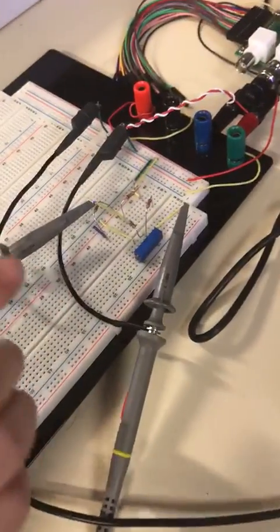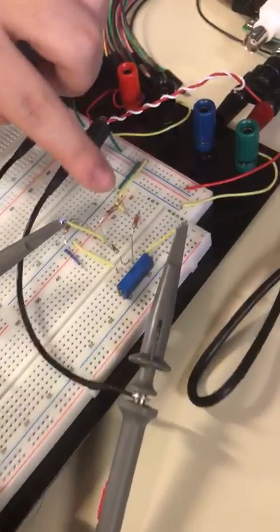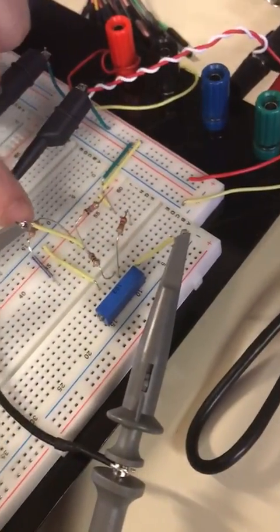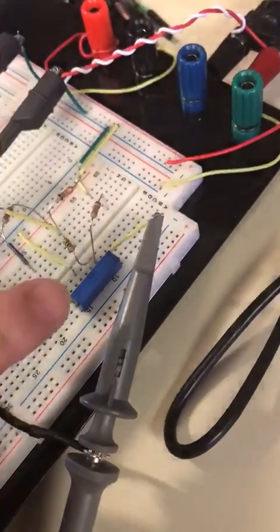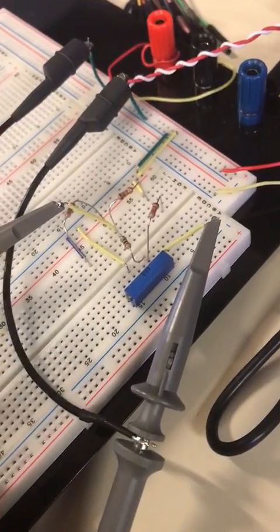So to begin, we're going to show you our circuit board and a brief explanation of how it works. Right, so this is our Wheatstone bridge circuit. We have the R1 right here, R2, R3, RS, and the potentiometer right here.